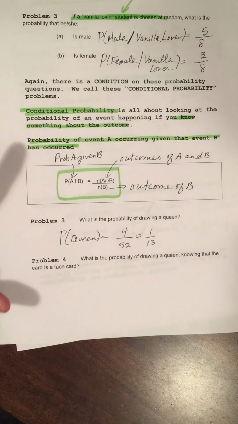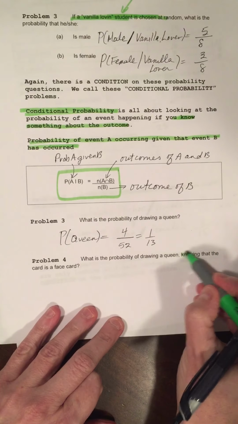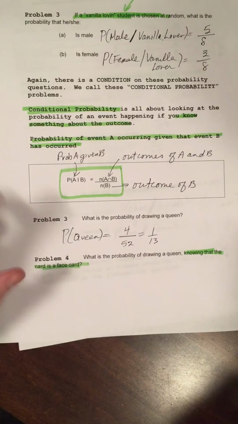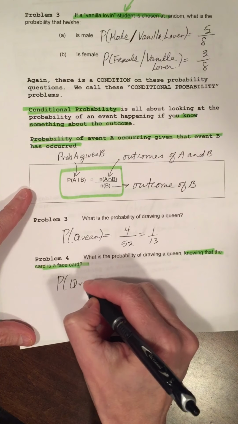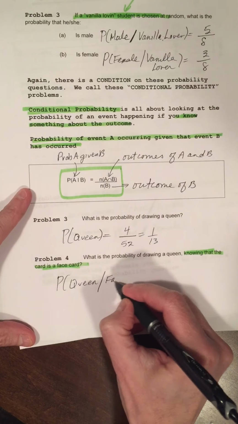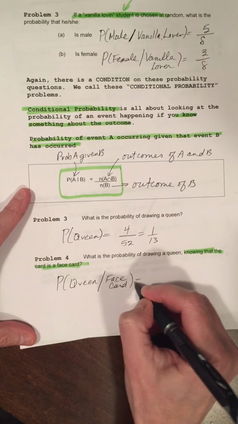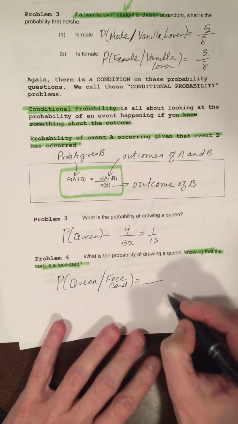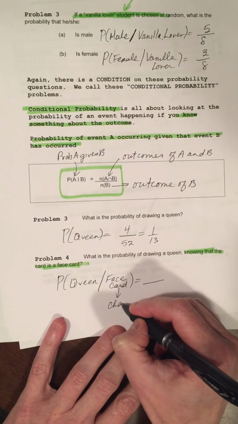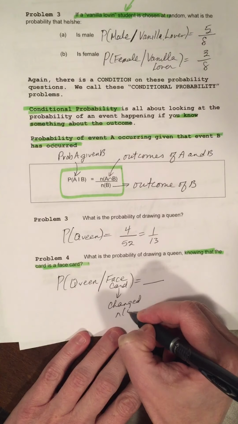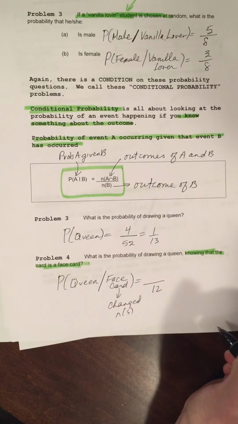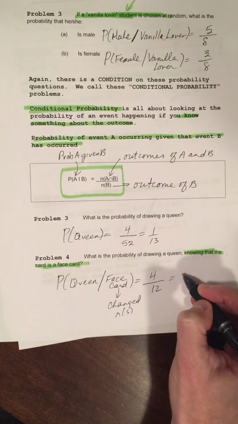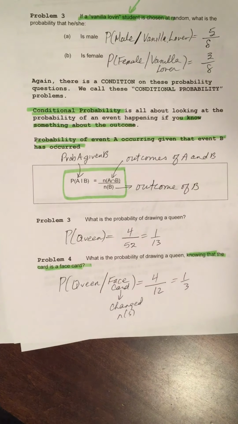What is the probability of drawing a queen, knowing that you only are dealing with face cards? So this is conditional because it says to you, you're not dealing with the whole deck. You're dealing only with the face cards. So your NS has changed from a 52 to a 12. And the number of queens in the face card are again 4, 1/3.